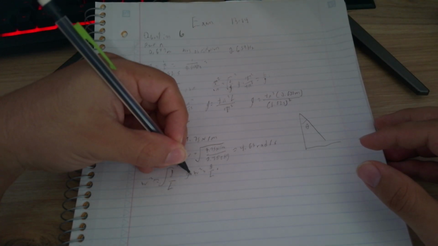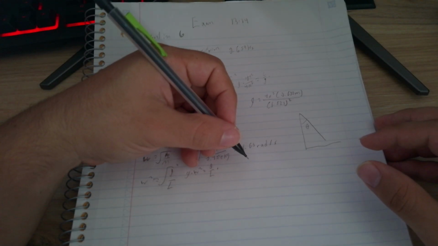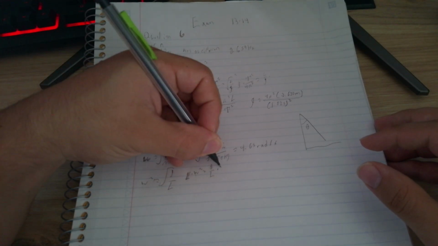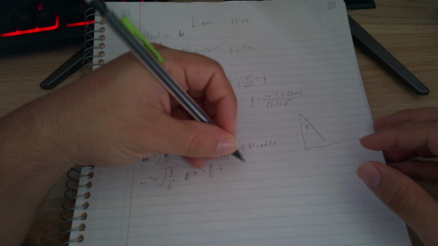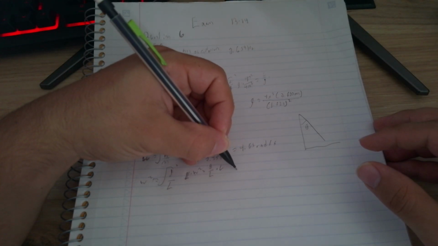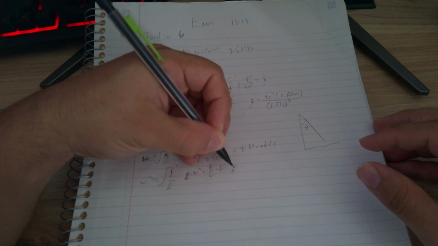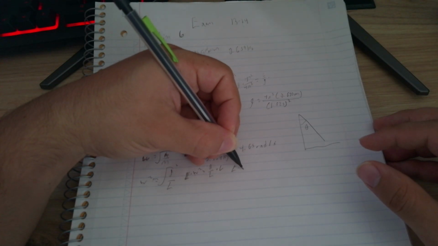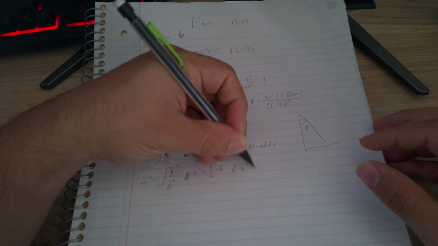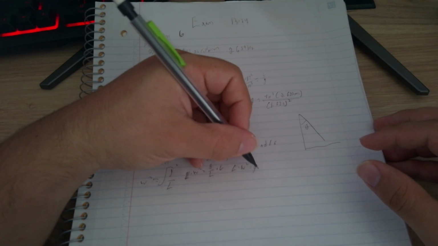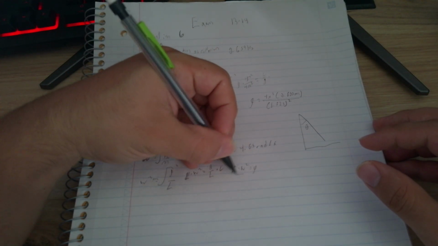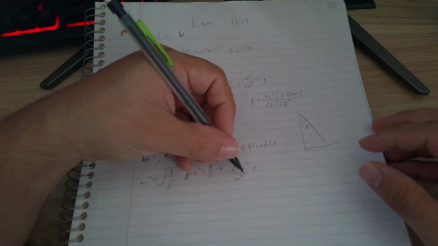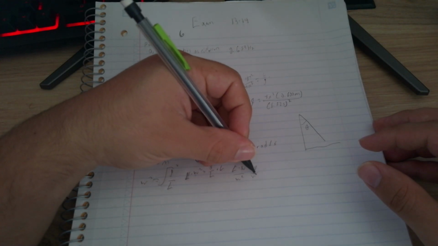Multiply gravity on each side. Actually, multiply length on each side. So W squared times length is equal to gravity. And from here, we divide by angular frequency squared on both sides.